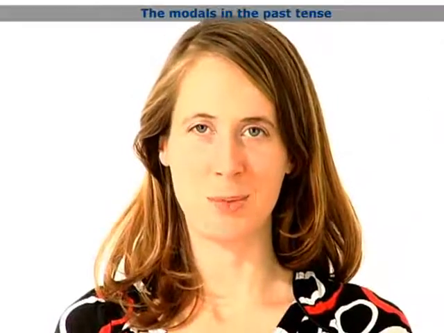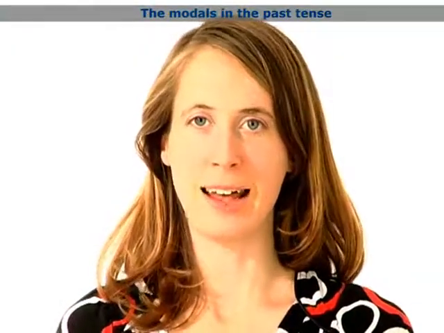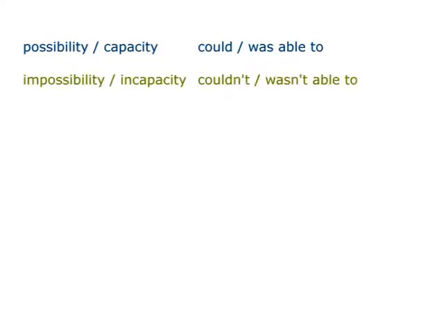Well now, let's see the modals in the past tense, au passé. Again, let's have a look at the grid. Possibility, capacity, could or was able to. Impossibility, incapacity, couldn't or wasn't able to. Obligation, had to.